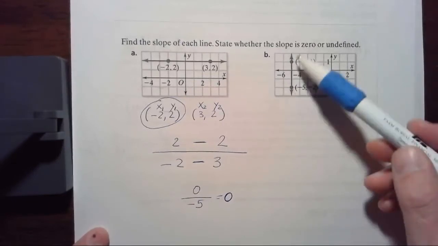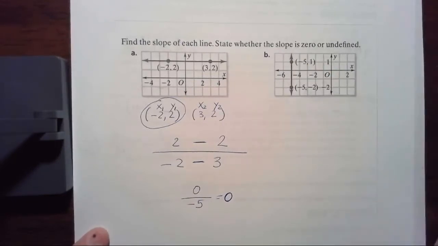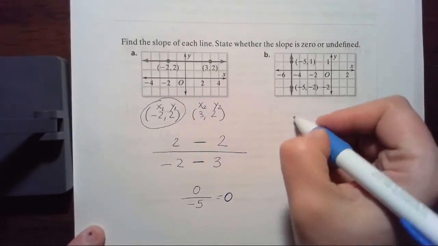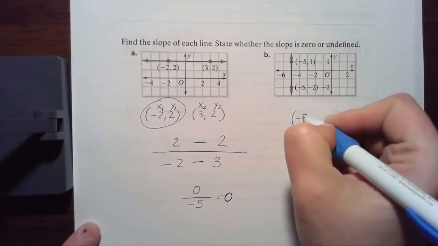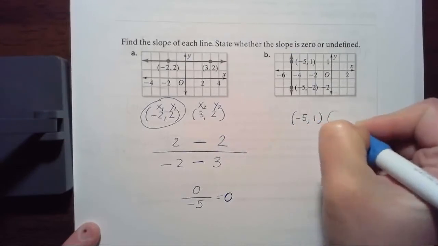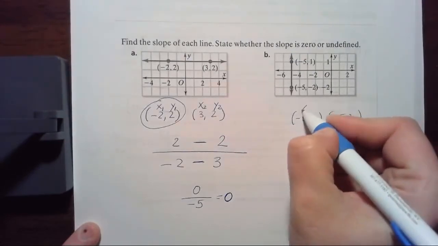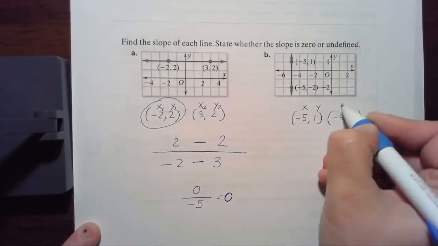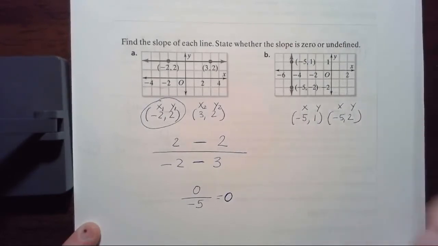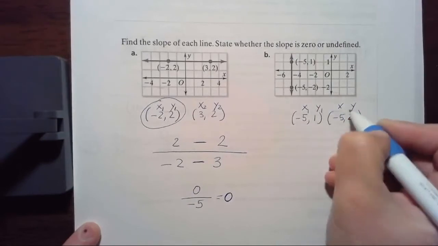Now let's look here. This is not 0. This one looks like a wall. So what would be the slope for the vertical line? Let's double check. My points are (-5, 1) and (-5, 2). I will label it again: x, y, x, y.